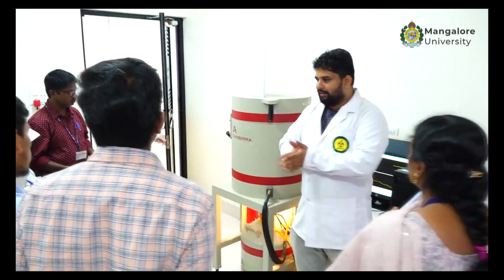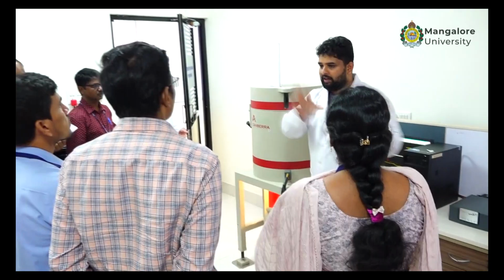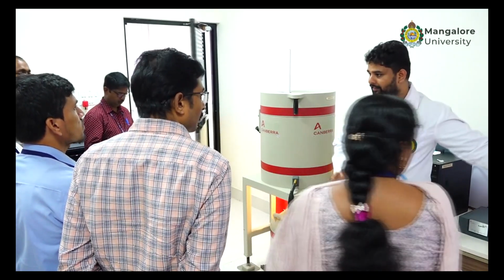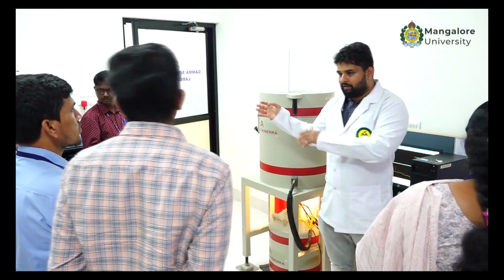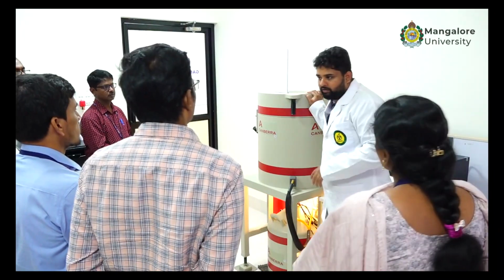So as sir said, we have three high purity germanium and one sodium iodide. Now basically I want you to have understood the basic aspects of these detectors.